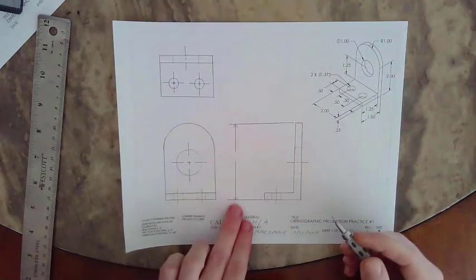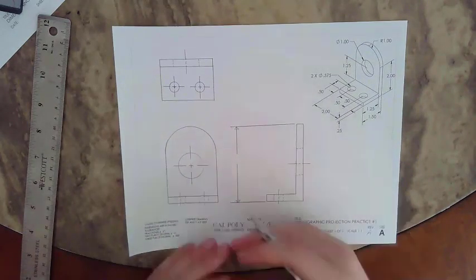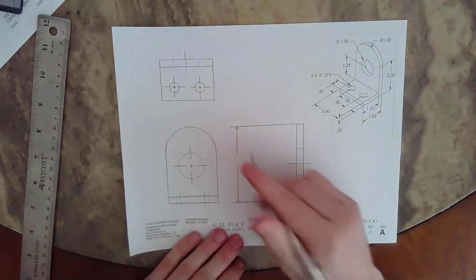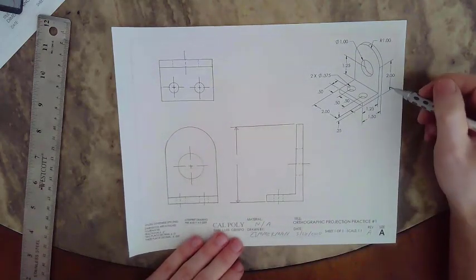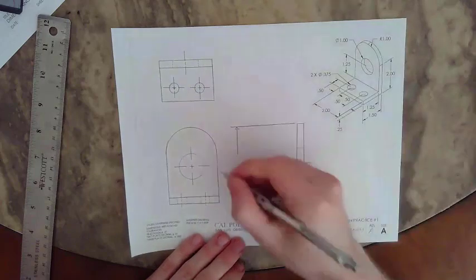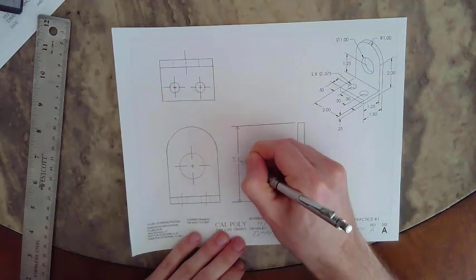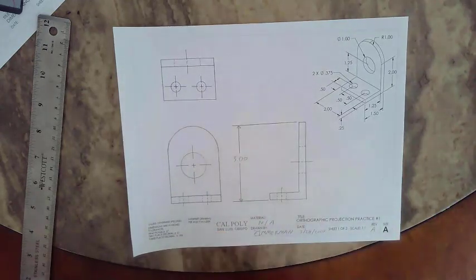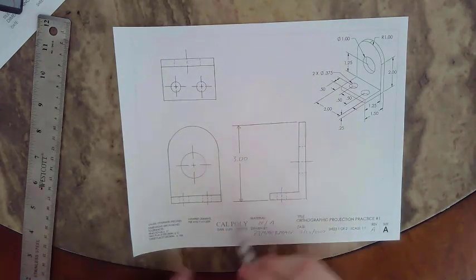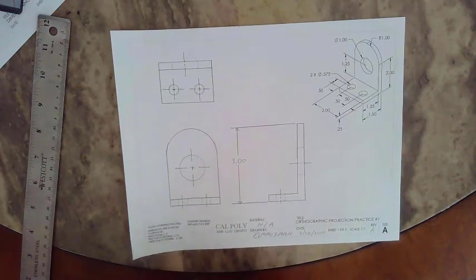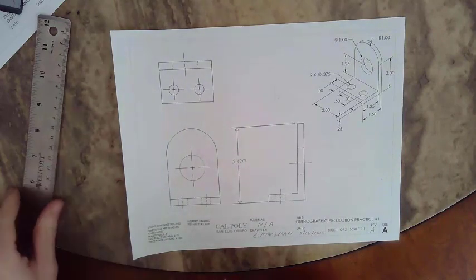So if the line has an arrowhead, it's going to be touching whatever the arrowhead is touching. And then right here, I'm going to place the dimension of 3 inches because we have 2 plus 1. So I'm going to write 3.00. I'm going to stay consistent with my decimal places because they mean something down here. It determines the tolerance.